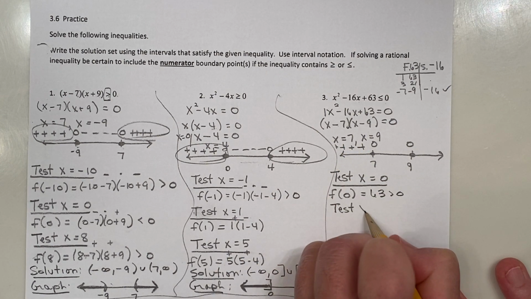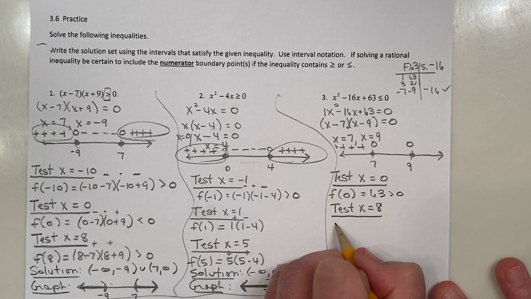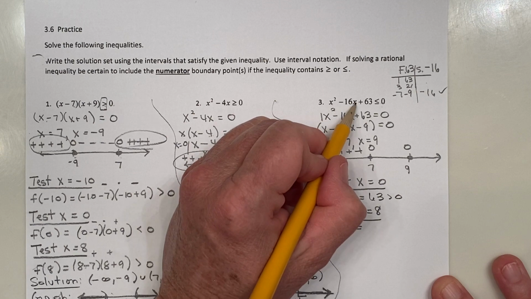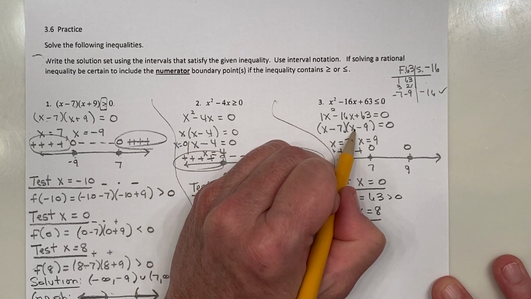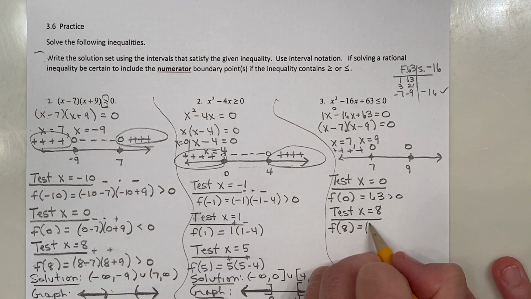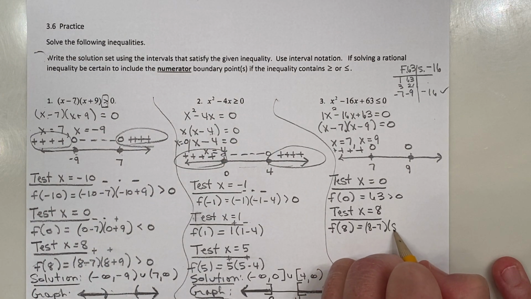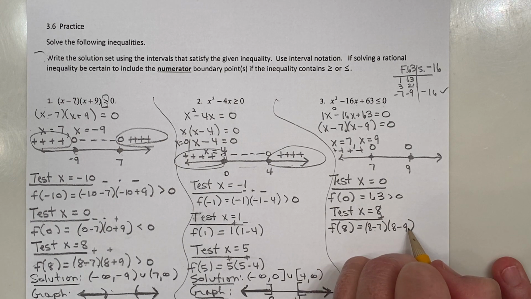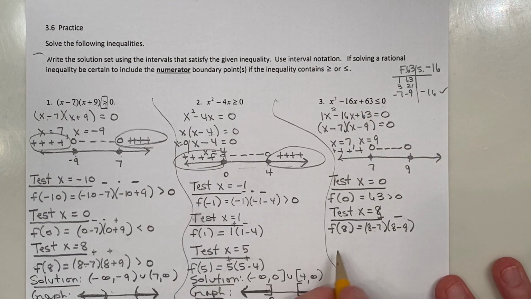Let's test x equals 8. For me, instead of plugging 8 back in here, I'd probably plug 8 here and 8 here in the factored version. So 8 minus 7 and 8 minus 9. So 8 minus 7 is positive, but 8 minus 9 is negative, and I have to multiply, so I get a negative answer.